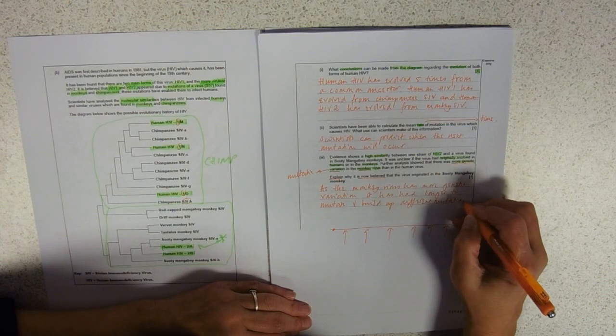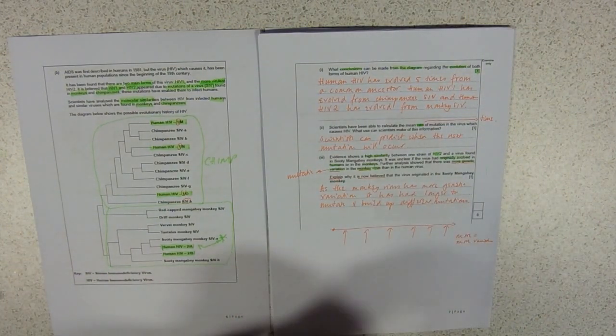And actually I'm going to leave my diagram in there so that the examiner knows that I know exactly what I'm talking about.